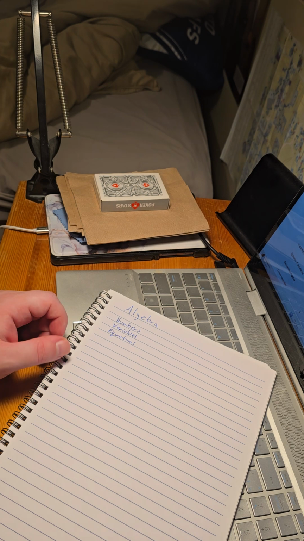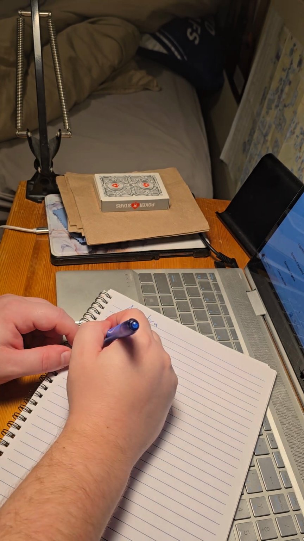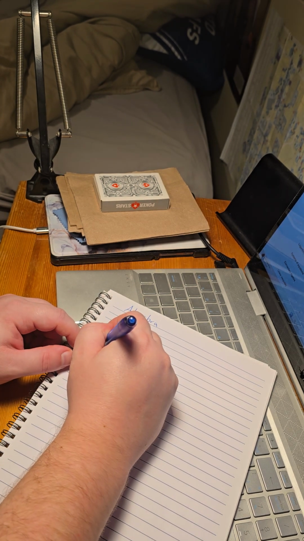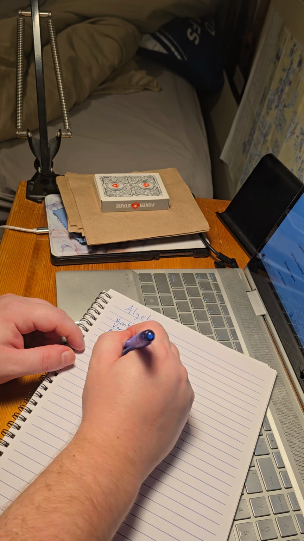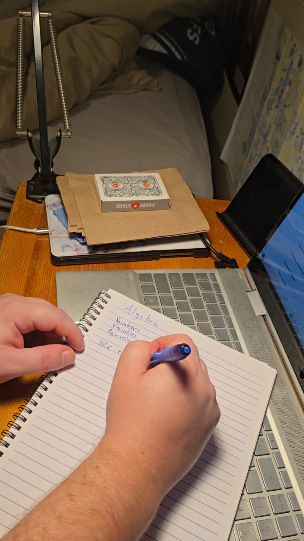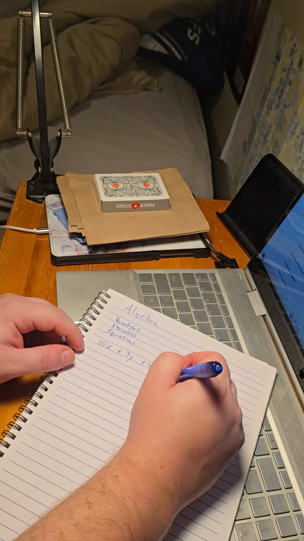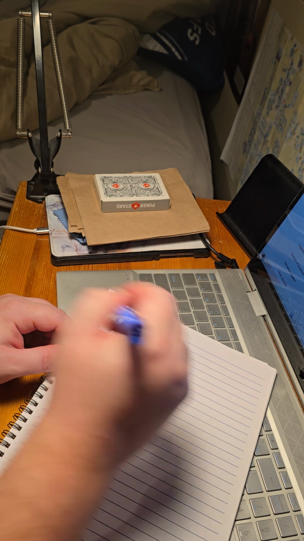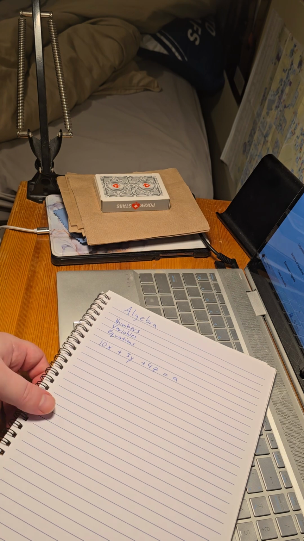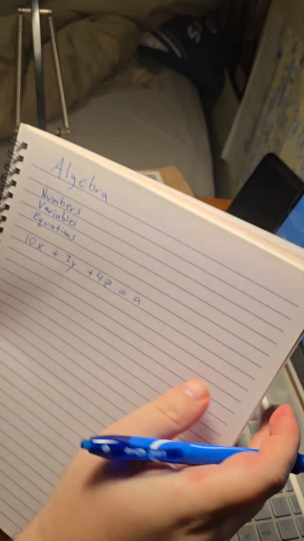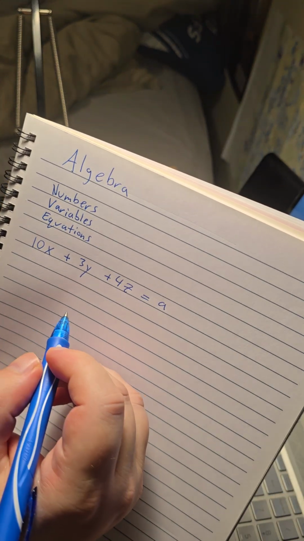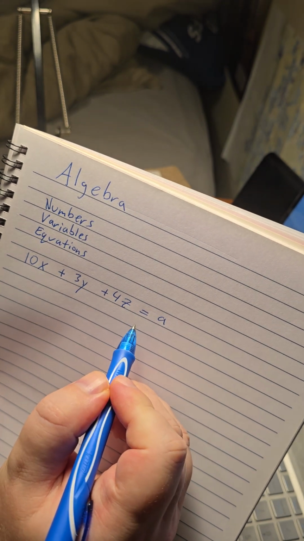So an example is 10x plus 3y plus 4z equals a. Why is this an equation? Because of the equal sign.